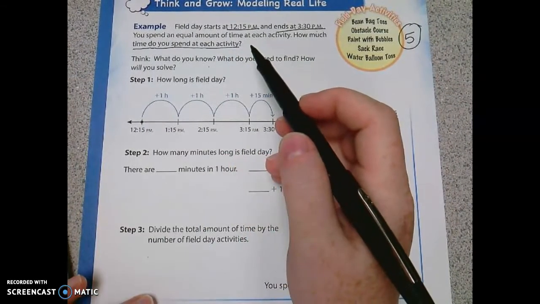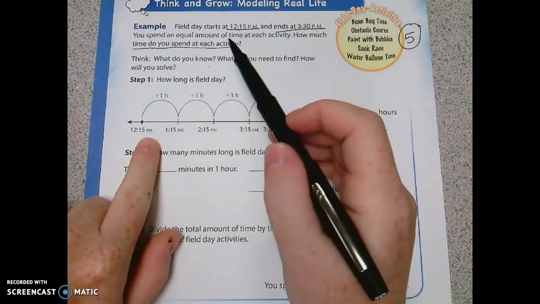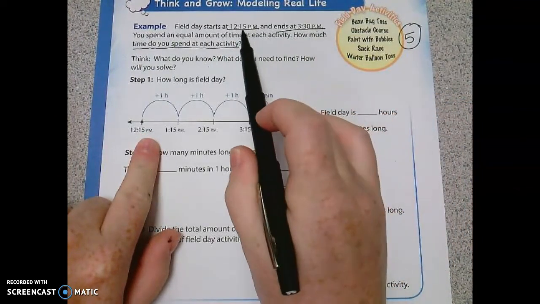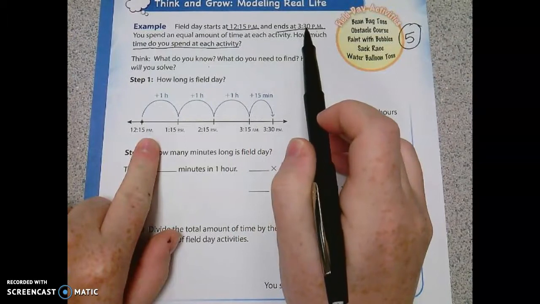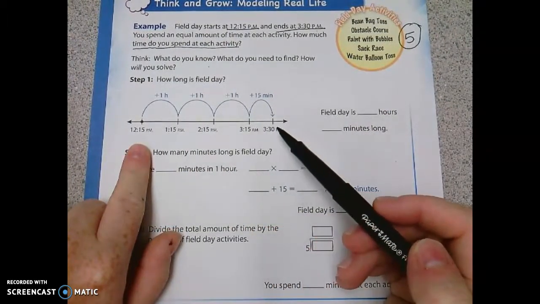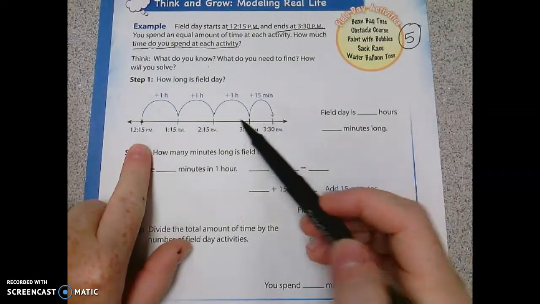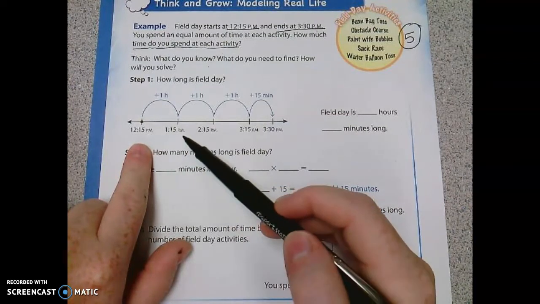So we're going to do it by steps, okay? Our first step is to find how long we have. How long from 12:15 to 3:30 do we have? So they used a number line, which you can do, or you can use a clock, either way. So they're going by hours.